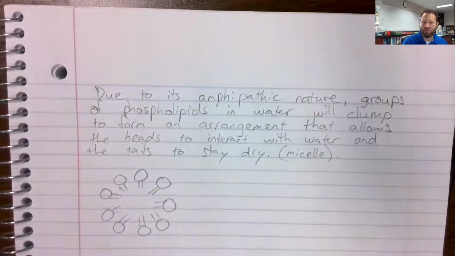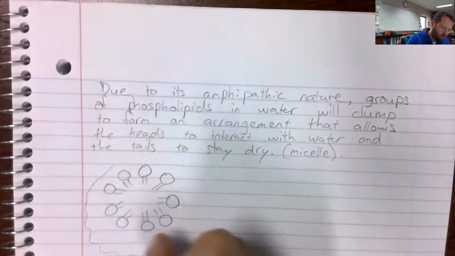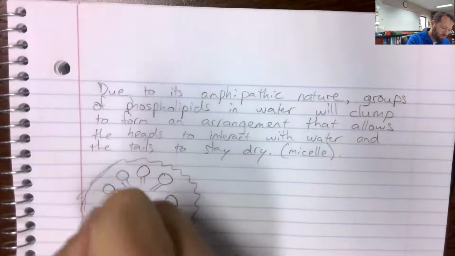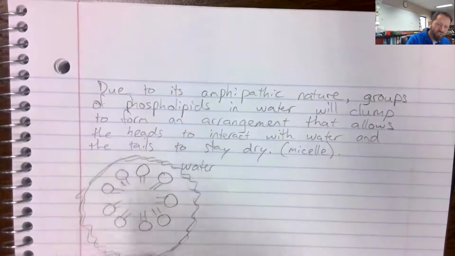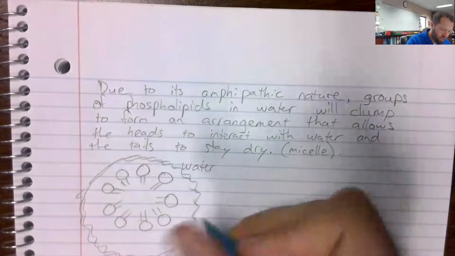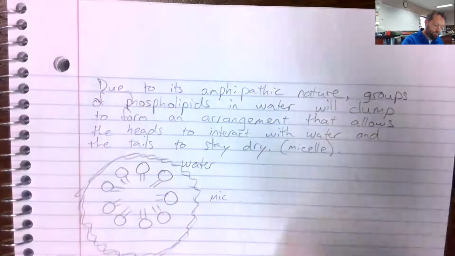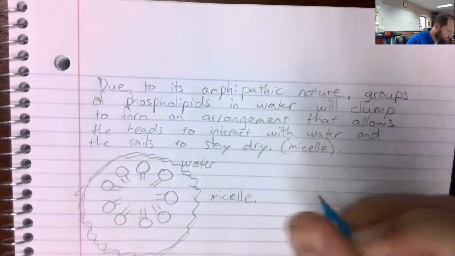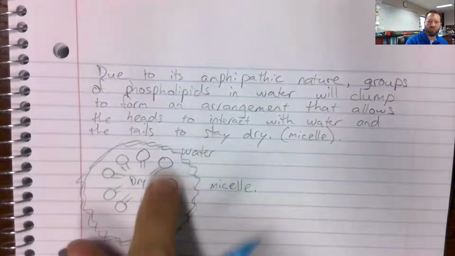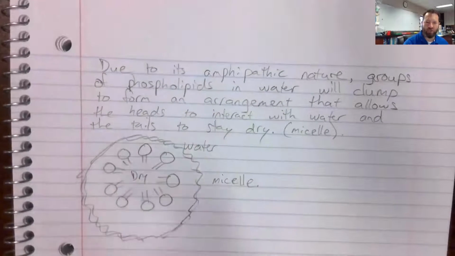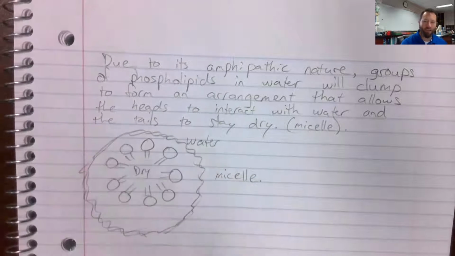So here we have all those phospholipids. They're all putting their tails in the middle where it's dry. There is no water. There's water all around the outside here. So all of this is water. The heads get to interact with the water. The tails stay dry. And again, this structure here is called a micelle. Just a natural formation due to the fact that the heads want to interact with the water and the tails want to stay on the inside where it's dry.